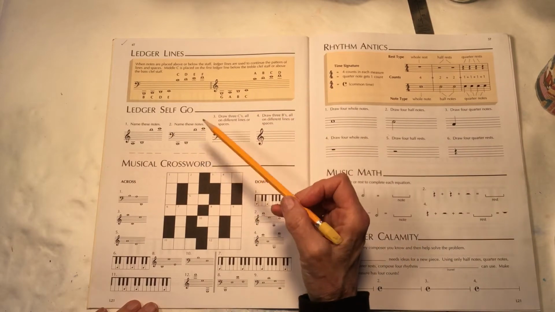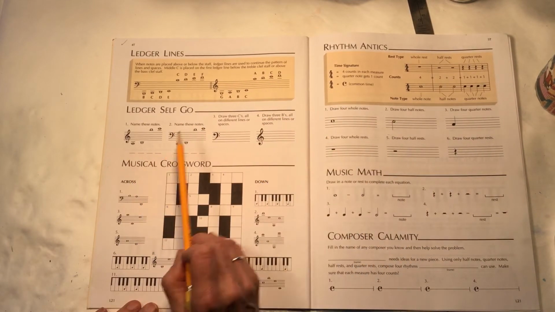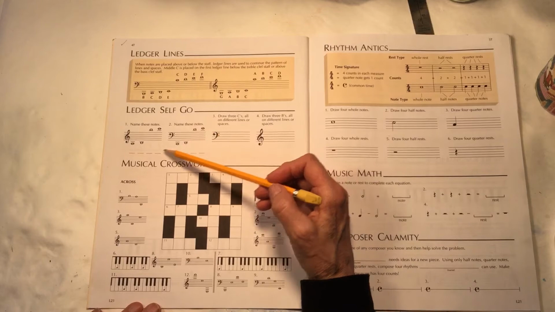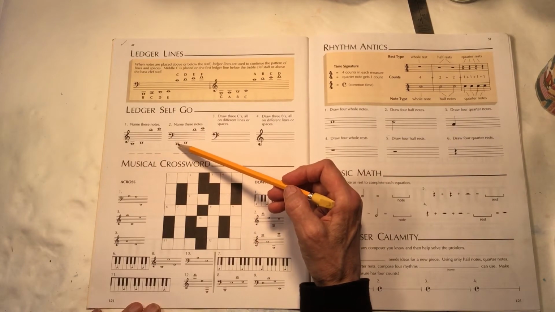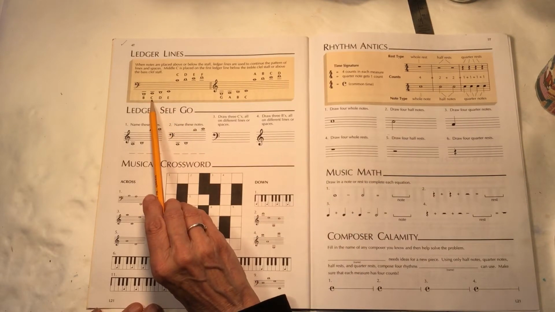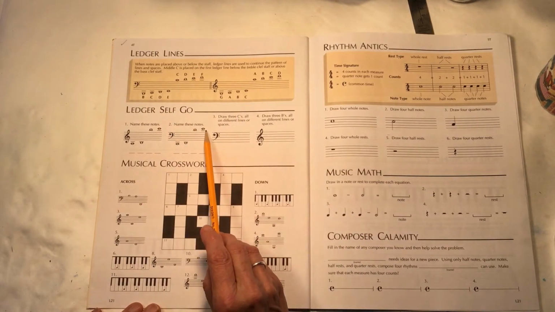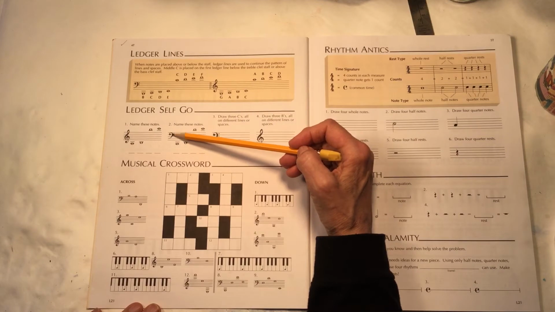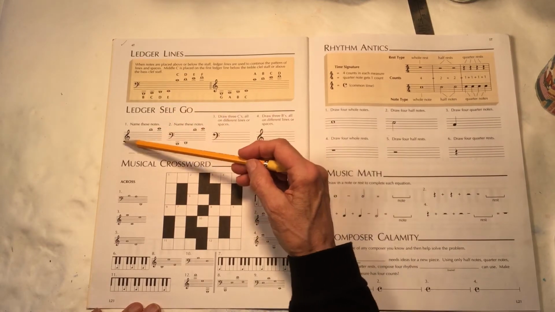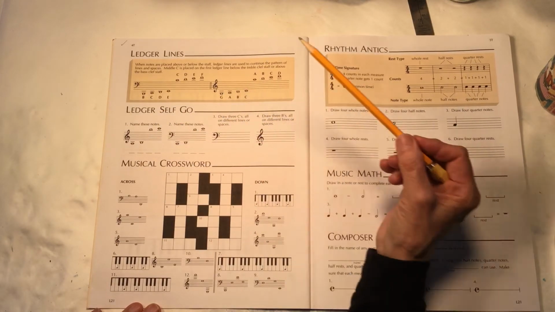Let's do one of these in bass clef. You're supposed to write down the names of the notes down there. This looks just like that, doesn't it? But in bass clef, it's read differently. The 2 ledger lines down in bass clef is the note C, and then 2 ledger lines above the staff in bass clef is going to be E. So make sure you check whether whatever you're reading is in bass clef or treble clef.